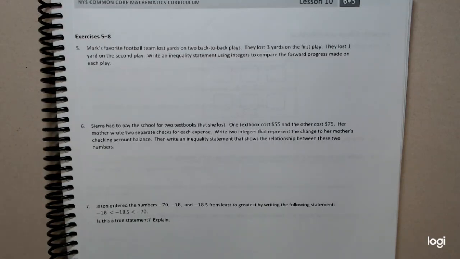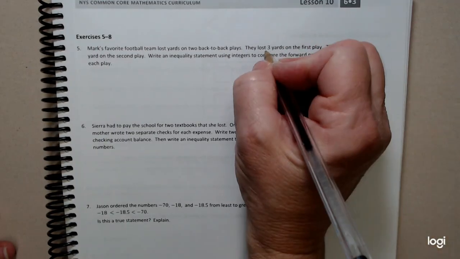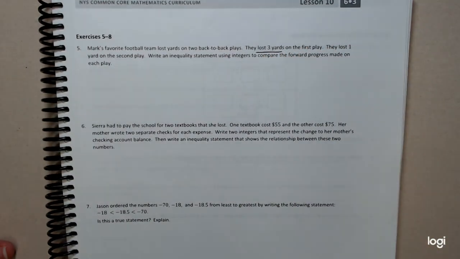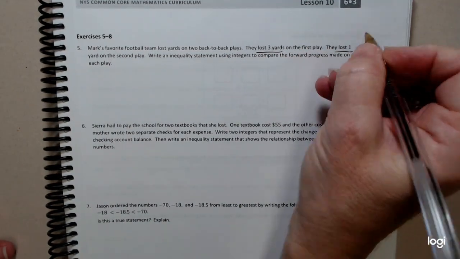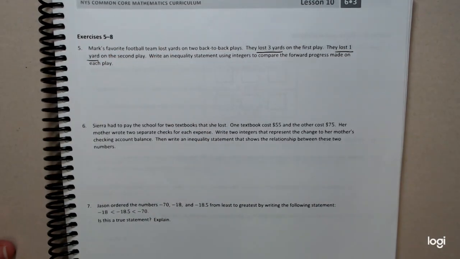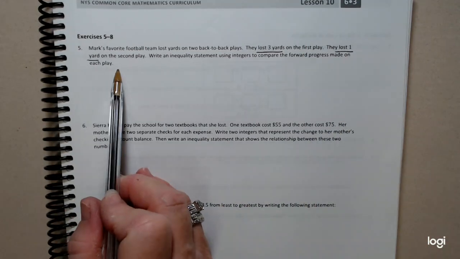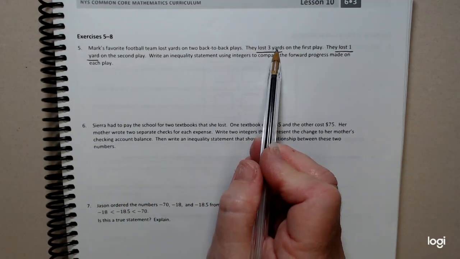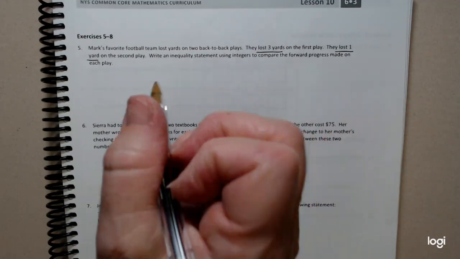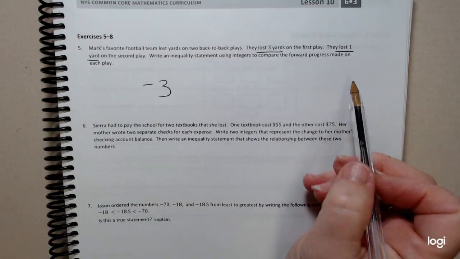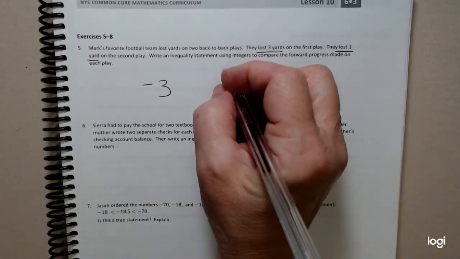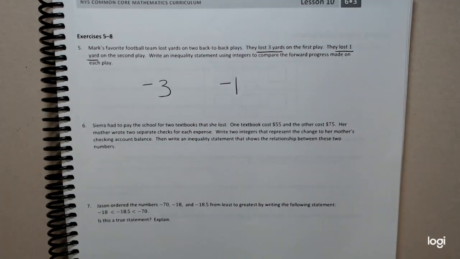Number 5 says Mark's favorite football team lost yards on 2 back-to-back plays. They lost 3 yards on the first play. They lost 1 yard on the second play. Write an inequality statement using integers to compare the forward progress made on each play. Well, a loss of 3 yards would give me a negative number. And a loss of 1 yard would also be a negative number.